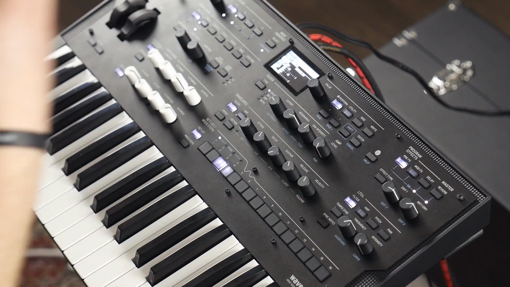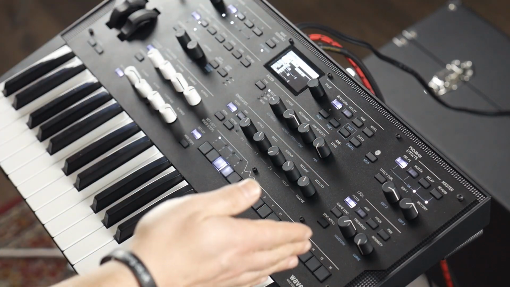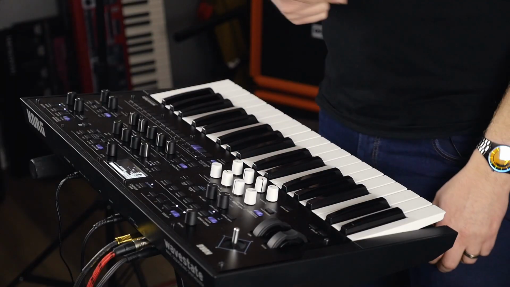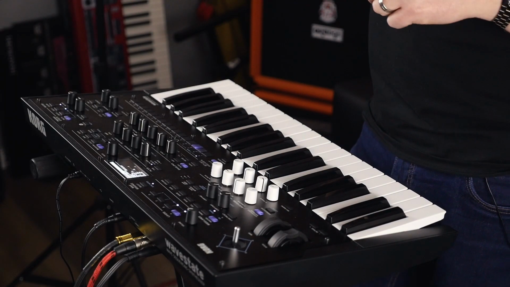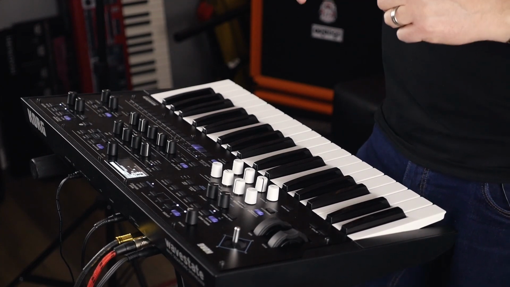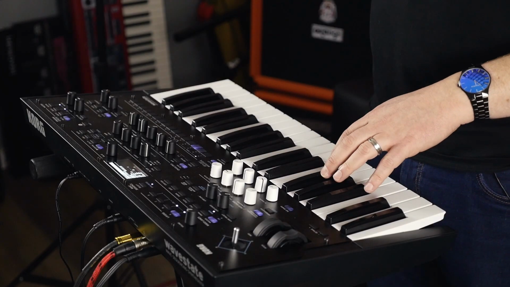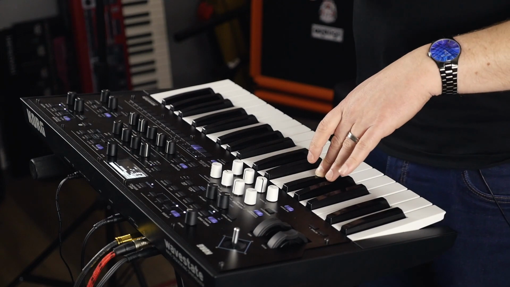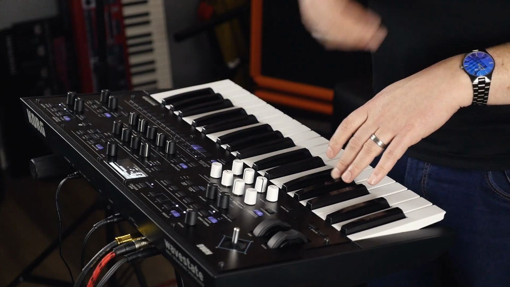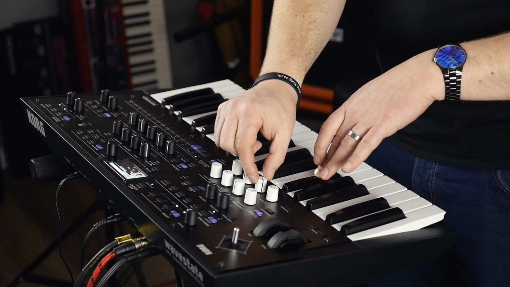Here's another example of how we've changed the Wavestate from the original Wavestation. We've added these modulation knobs, there's 8 of them, and by default they do things like the timing, changing the samples, the gate time and so on, but they're actually completely programmable. So for this one, for example, I can take a wave sequence like this, and I can start changing it on the fly.